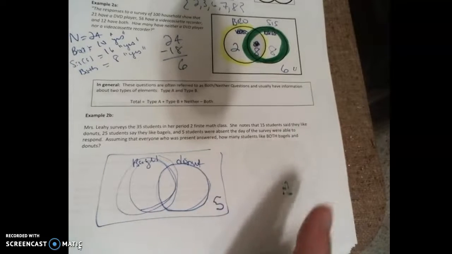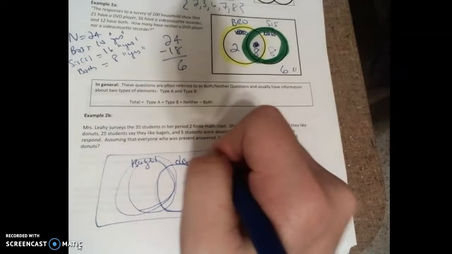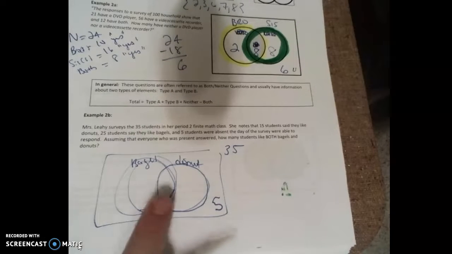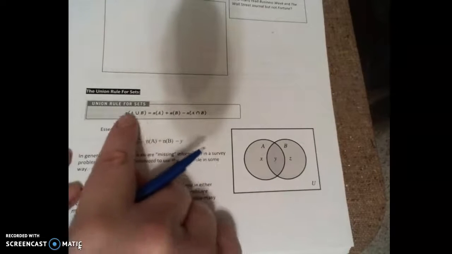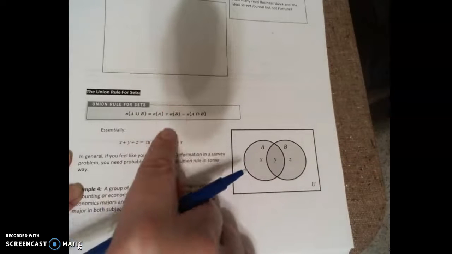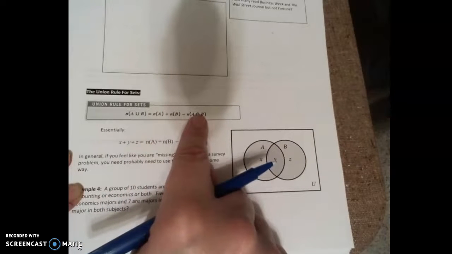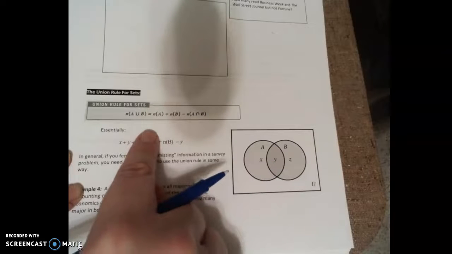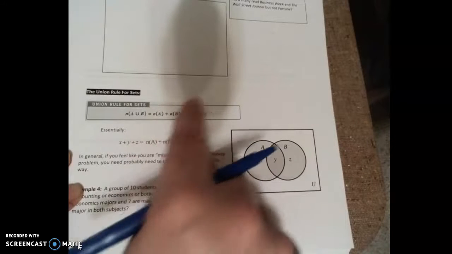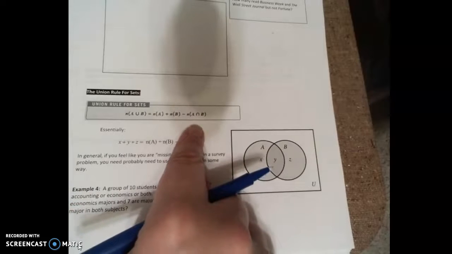Okay, all right. So, there's what, 35 students in the class. All right, so there's a nice little union rule that helps with this. I'm going to flip back here. The union rule says that the number in A union B, which is all these added up, is how many are in A, how many are in B, but you have to subtract the double counting. So if I know how many like donuts, great, add them. How many like bagels, great, but I have to subtract my double counting. That's the problem. So let's look at that formula.